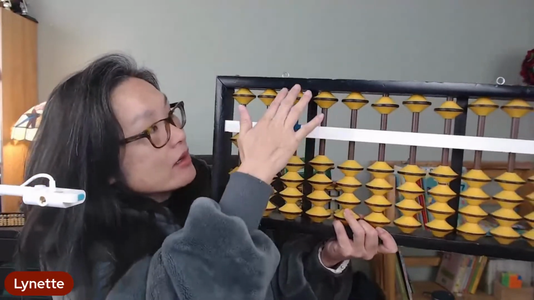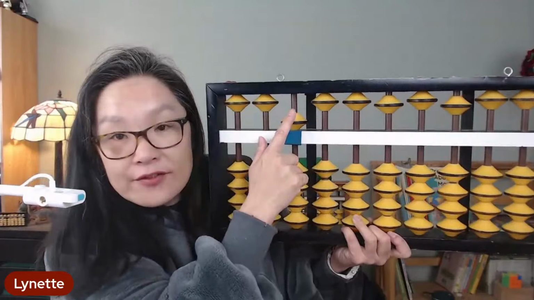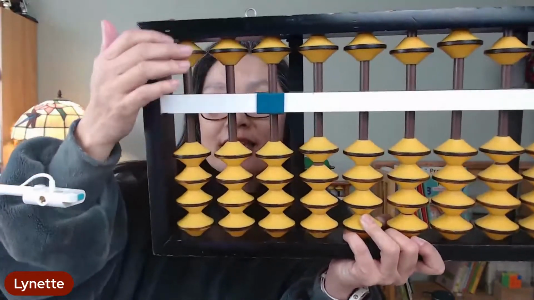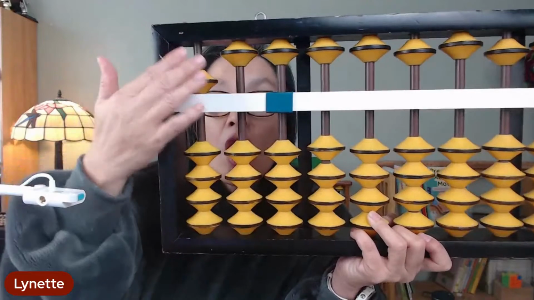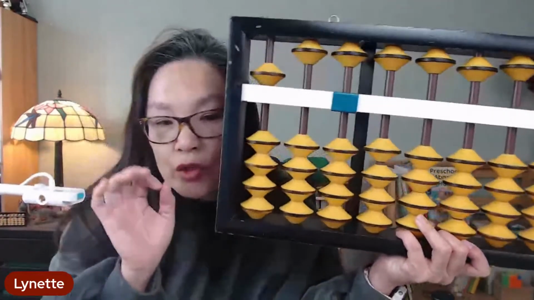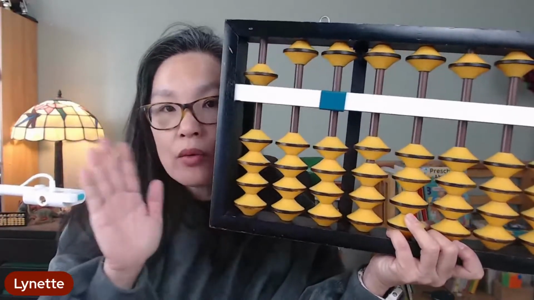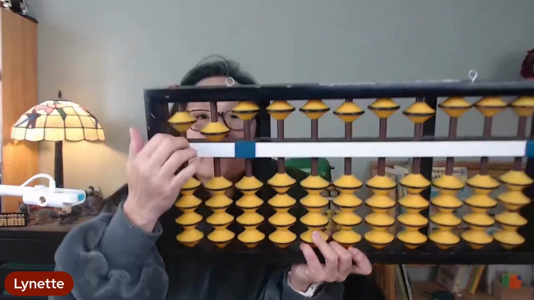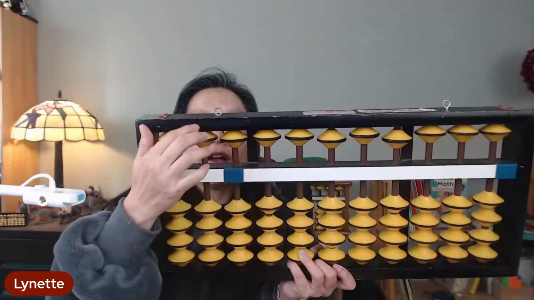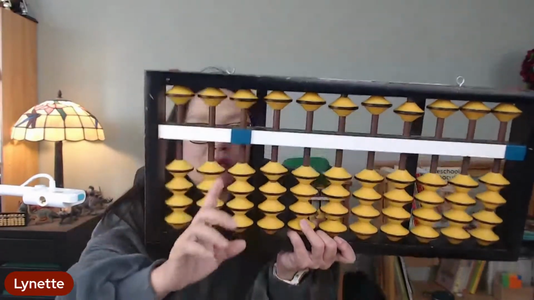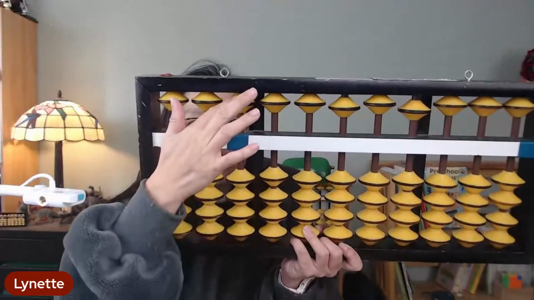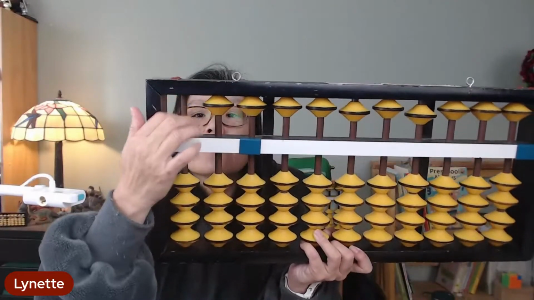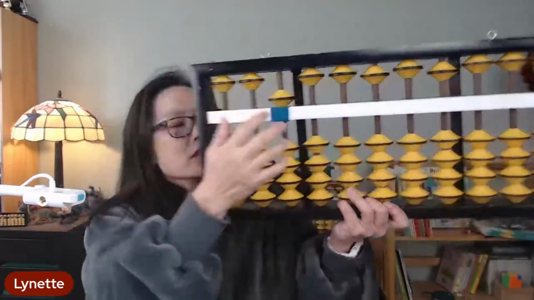Going back to here, this is 5. If this is 5, then this is 50. If this is 50, then this is 500. All the top beads will always have a value of 5, no matter what. No matter where you are, it will always have a value of 5. It just depends on where your column is. So 5, 50, 500.